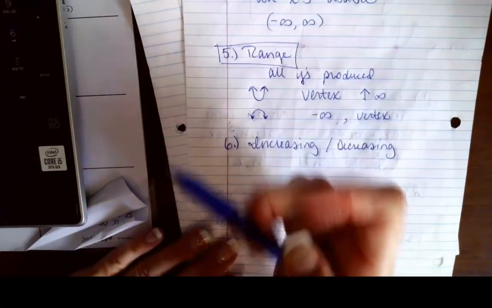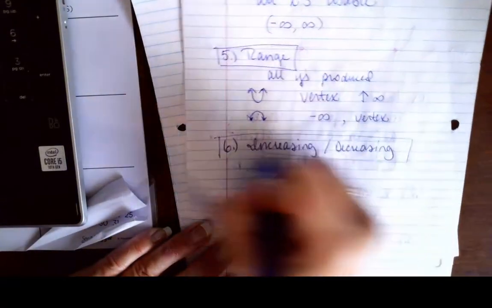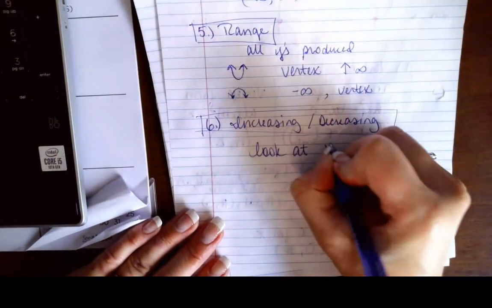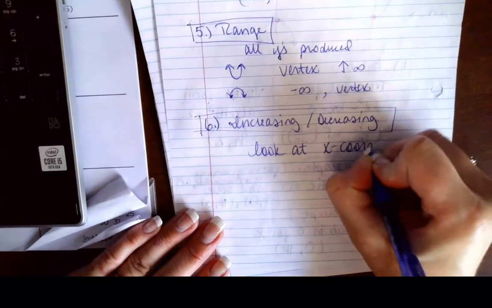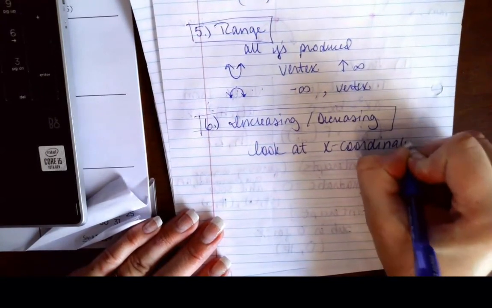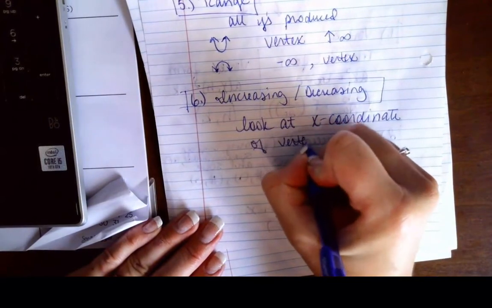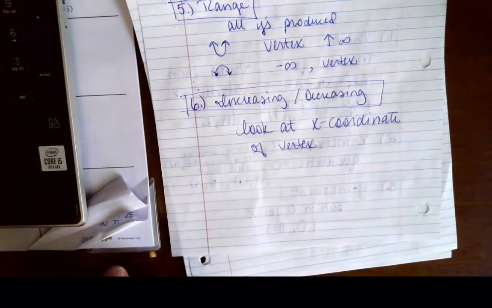So that is probably everything that you ever needed to know. Look at the x coordinate of your vertex. That is probably everything you ever wanted to know about quadratics. But we're going to come back in a second video and do some examples.